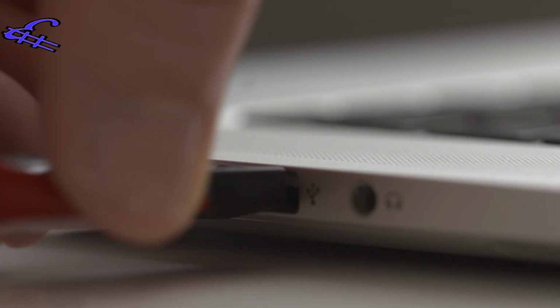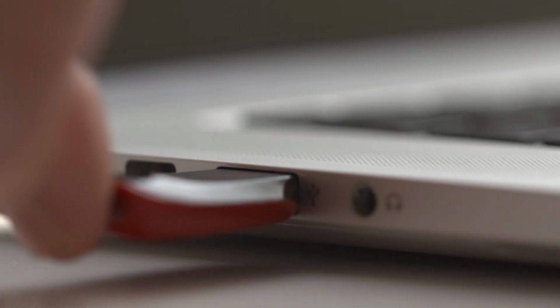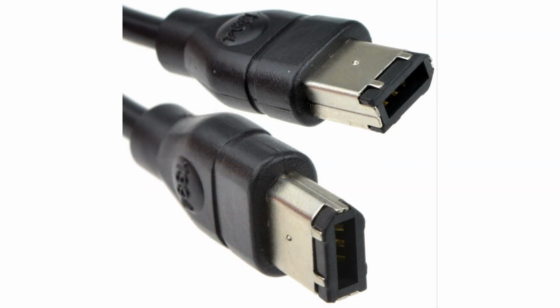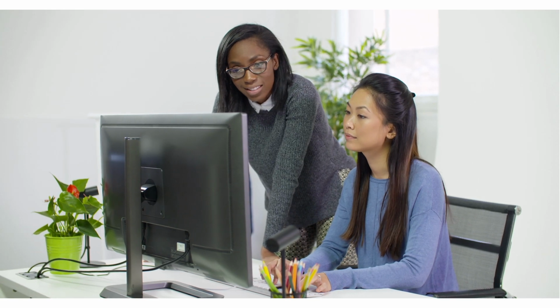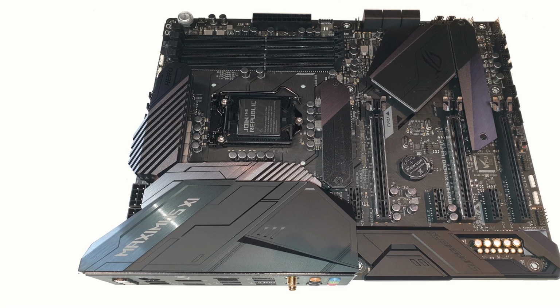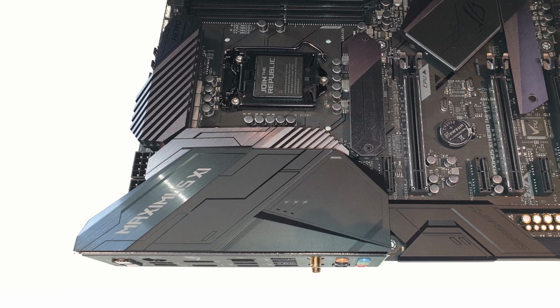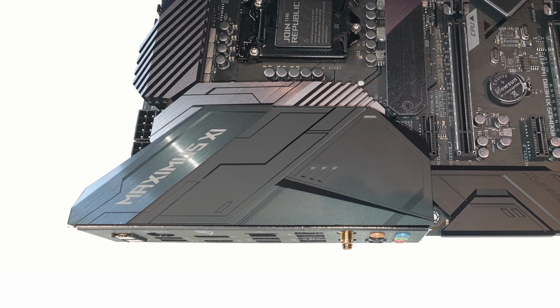Number three, compatibility. Most interfaces today are USB, but there are still some FireWire devices out there, so make sure that you get one that's compatible with your computer. New motherboards and laptops typically don't have FireWire ports anymore. There are also some Thunderbolt devices out there.